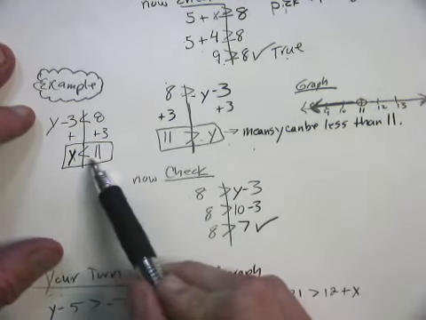Now I want to graph it. I'm going to put an open circle on the 11, because there's no equal sign. It says 11 is greater than y, so 11 is always going to be greater than any other number you put over here. You could also say y is less than 11. So it's 10, 9, 8, 7, and so on. That's why we leave it open, and then we shade to the left.